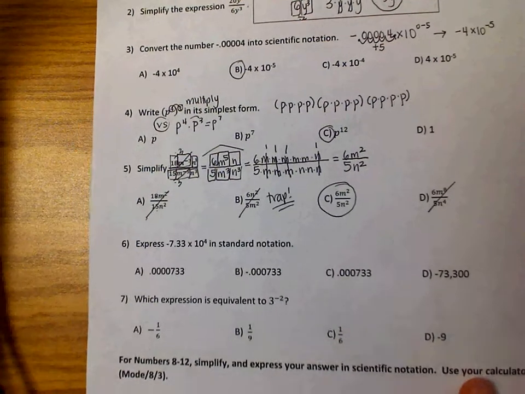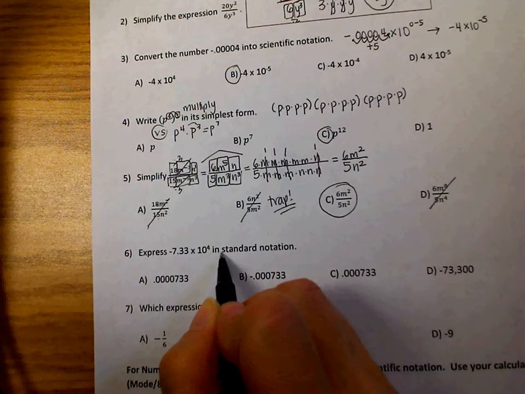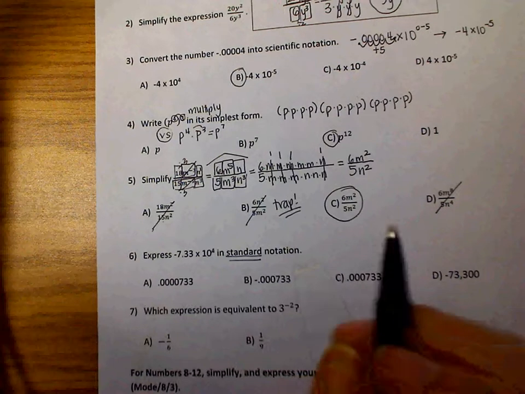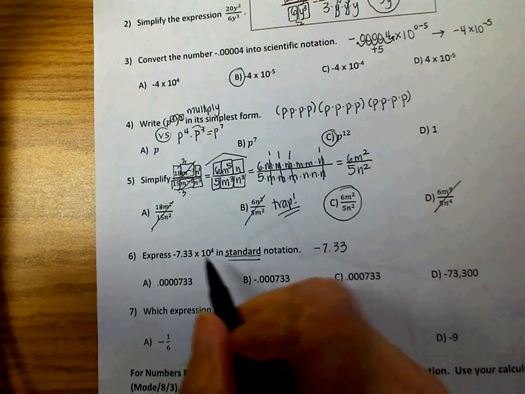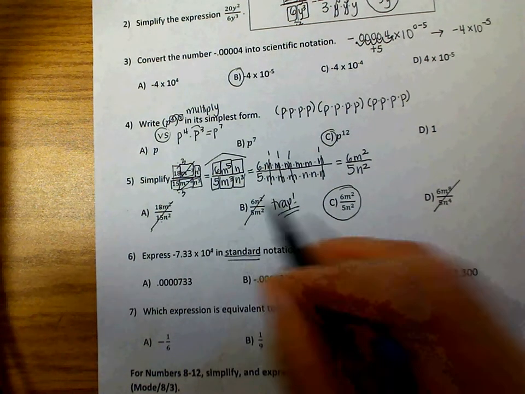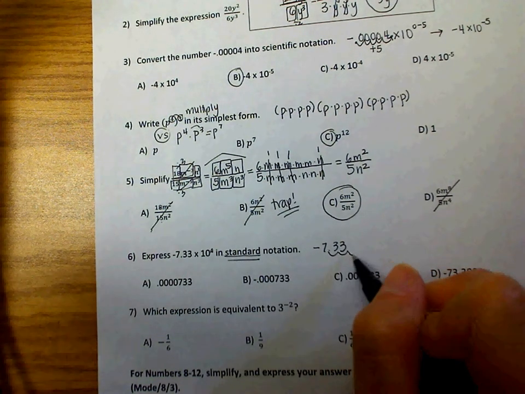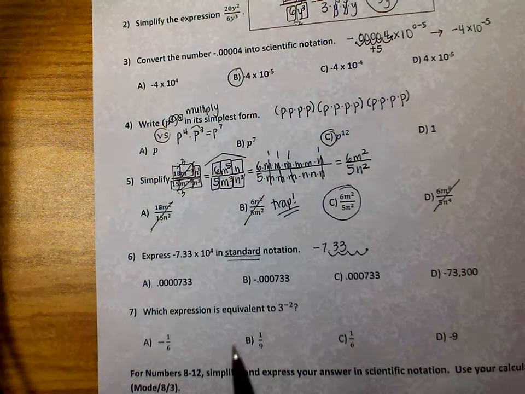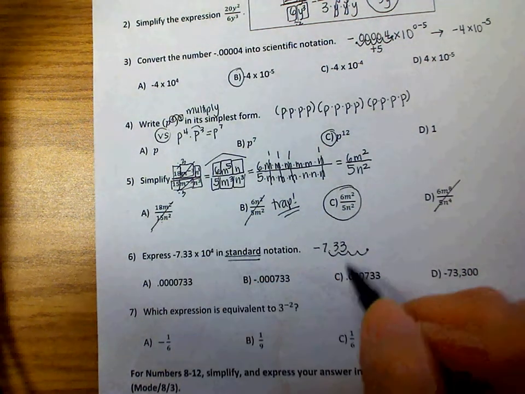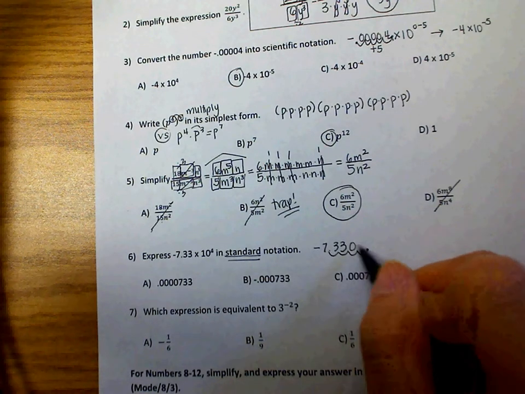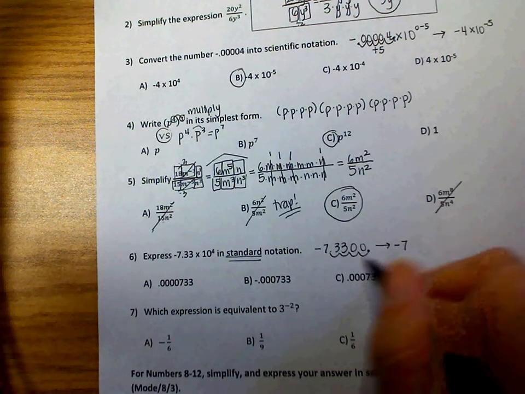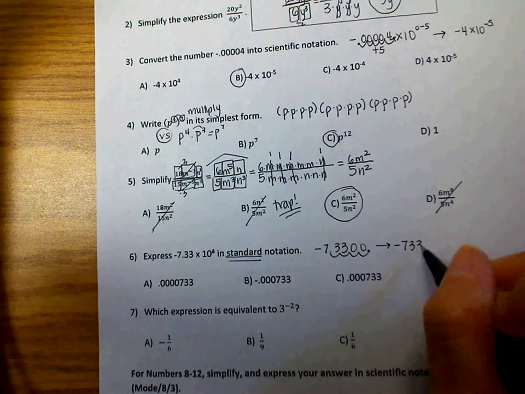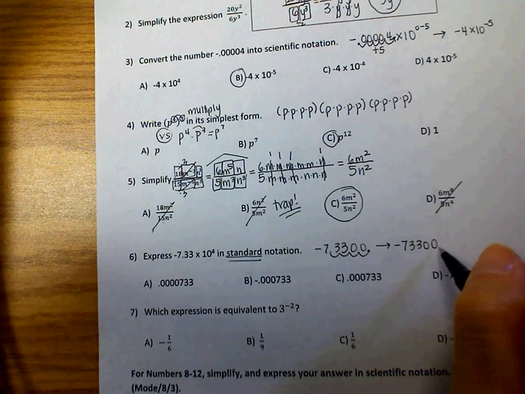Number 6, okay, this says to write it in standard notation, so you just got to do what the 4 tells the decimal to do. So negative 7.3, you multiply it by 10, by 10, by 10, so it's going to move it 1 to the right, 2 to the right, 3 to the right, and 4 until you've used up all your 10s. So then once you've used up all your 10s, you don't need the 10s anymore, so fill in the zeros. Make sure you rewrite it with the new location of the decimal. So negative 73300 and decimal there.